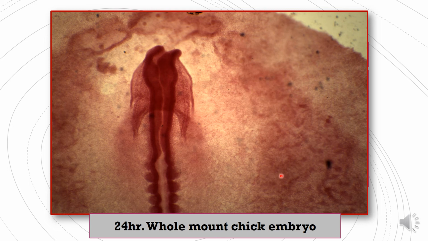A second slide, 20 hours, whole mount of the chick embryo, not sectioned. This slide shows the U shape of the heart tube. Here in this slide, this is the neural fold, which, after it closes, will give us the neural tube. Only the neural fold.